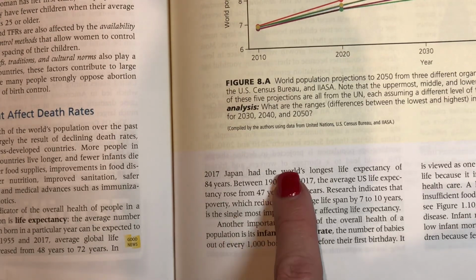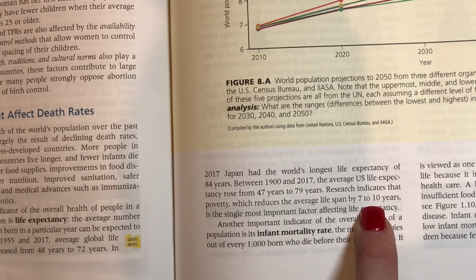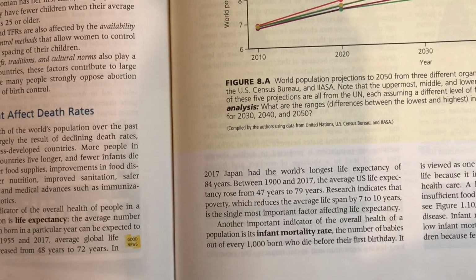This is amazing to me right here. Poverty reduces the average lifespan by 7 to 10 years. Unreal. Does life expectancy vary from country to country? Yeah. By the way, the life expectancy part, I don't consider that as important as I do total fertility rate, TFR. So it's a number you should have a sense of, but not necessarily have to memorize. TFR globally is, however, kind of important.